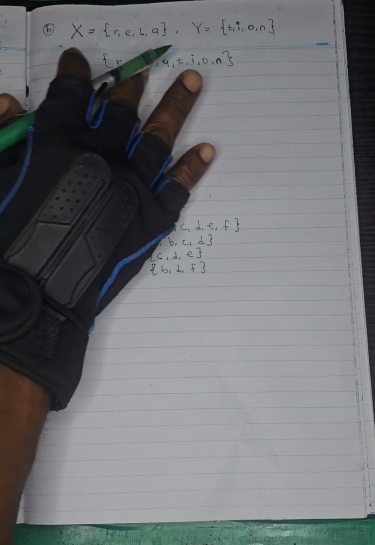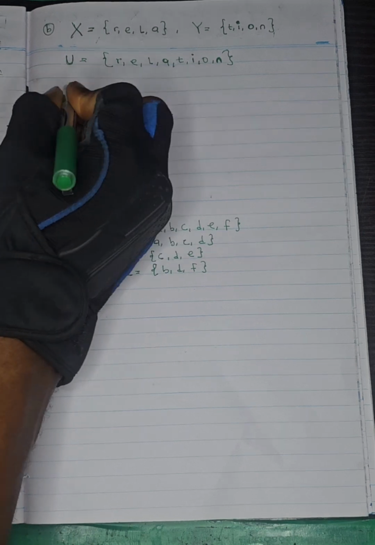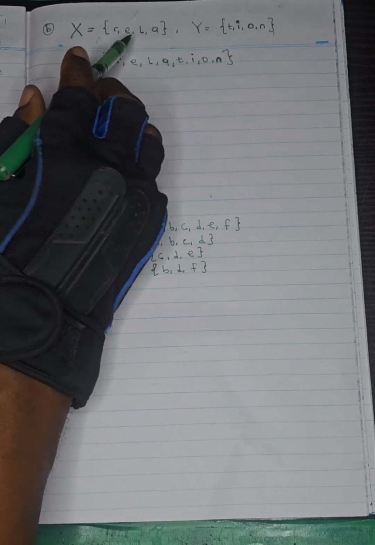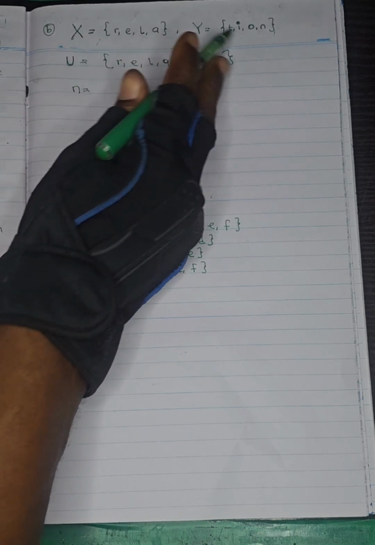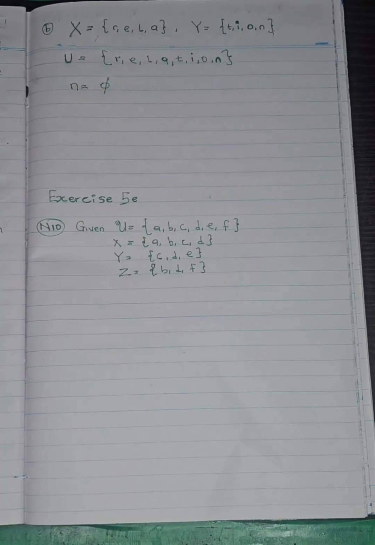The idea is to make sure that all the elements in the union set are in all the subsets. So let's go for the intersection. When we are checking this, notice that these two sets do not have anything in common. So the intersection will just be a null or empty set. This is the symbol for the null set.